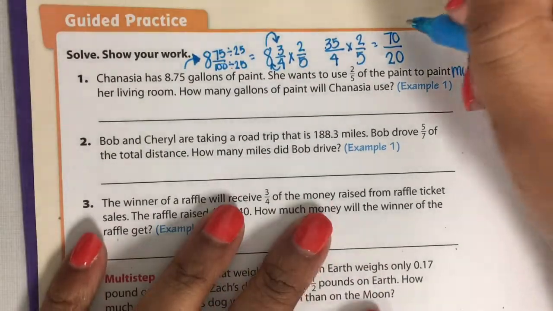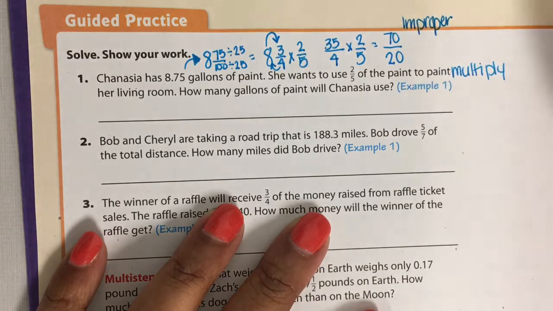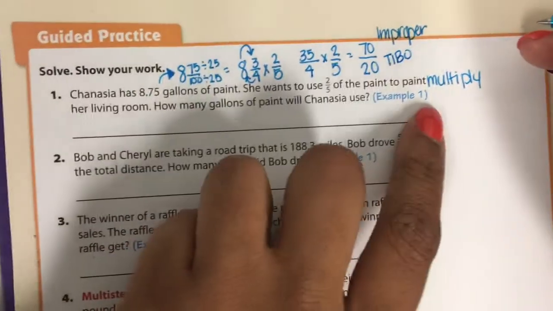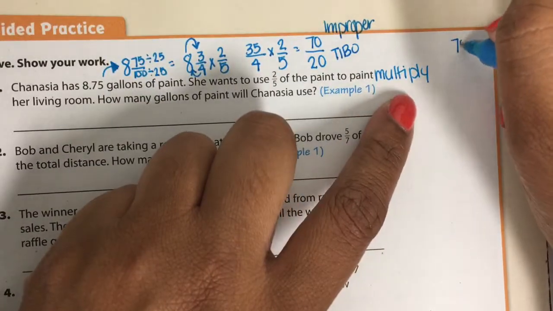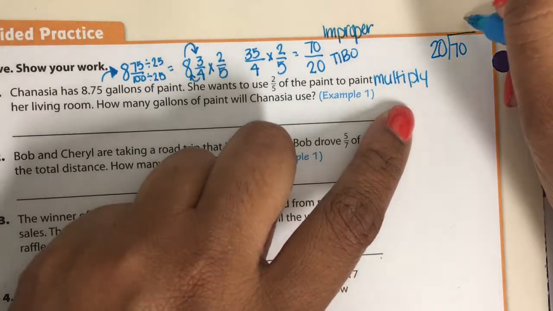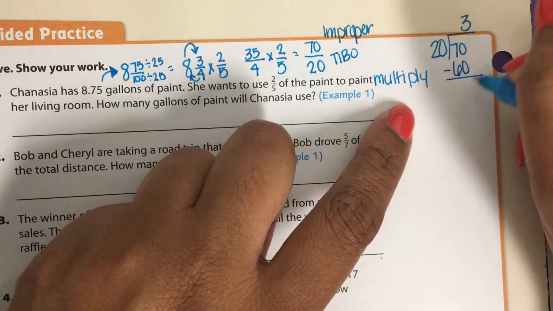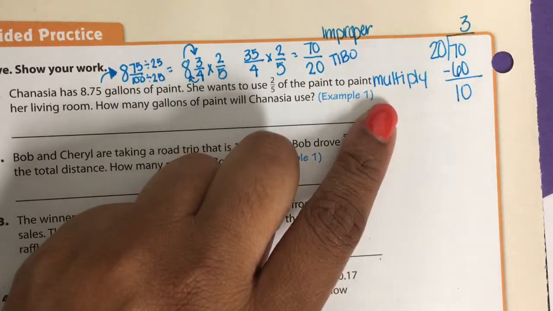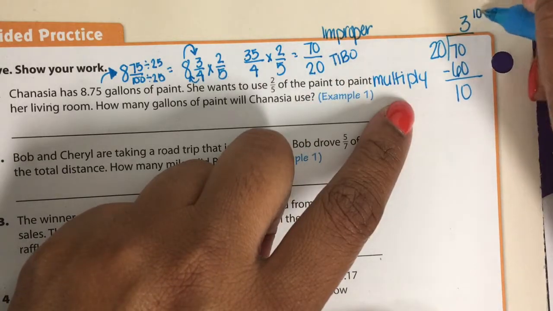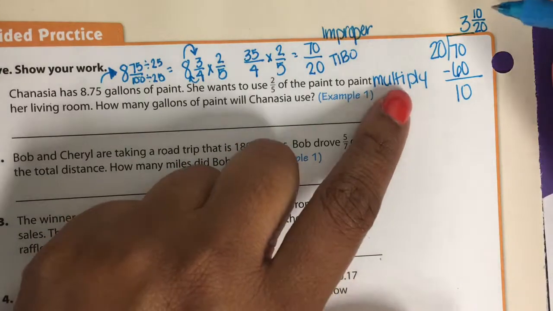This is improper. So to change it to a mixed number, I need to use Taibou. 70 divided by 20. 20 goes into 70 3 times. 3 times 20 is 60. Subtract, I get 10. So I started with a fraction, so I'm not going to keep going. I'm going to leave it as 3 10/20. But I can reduce that.